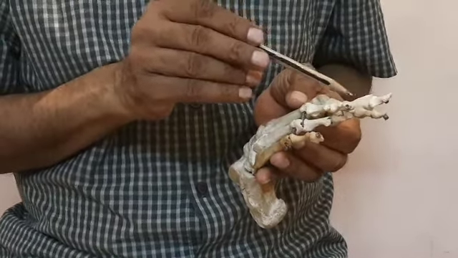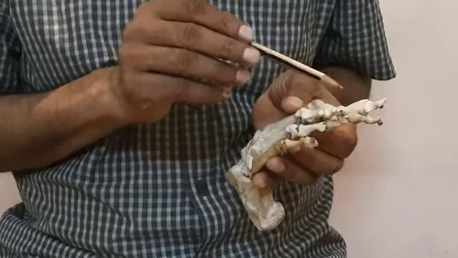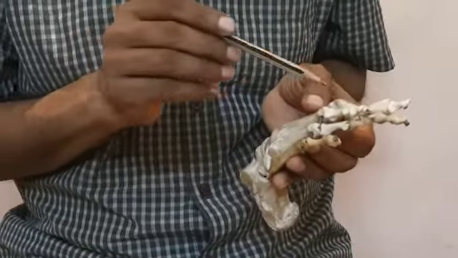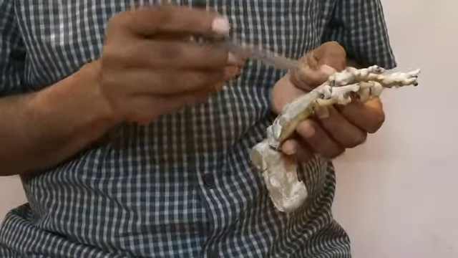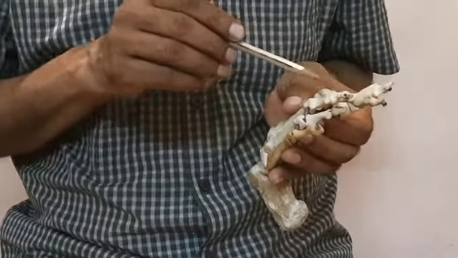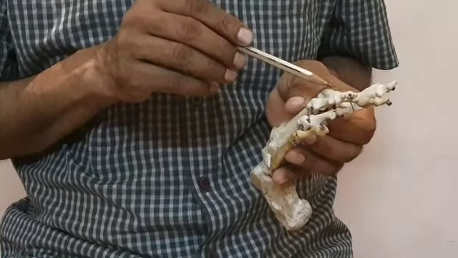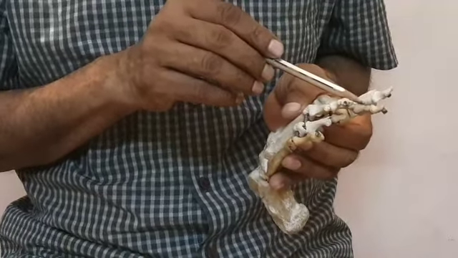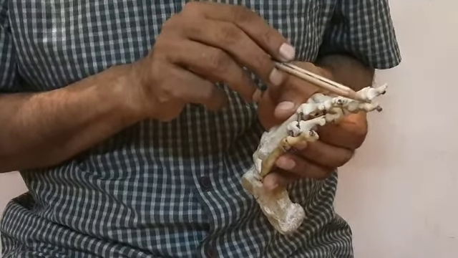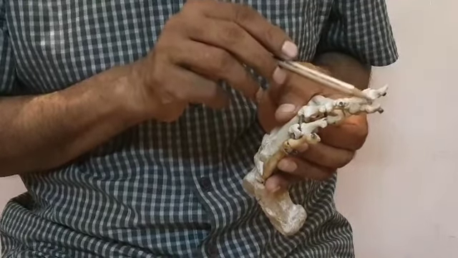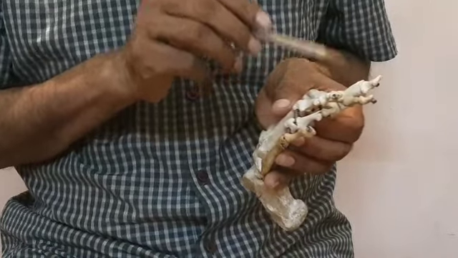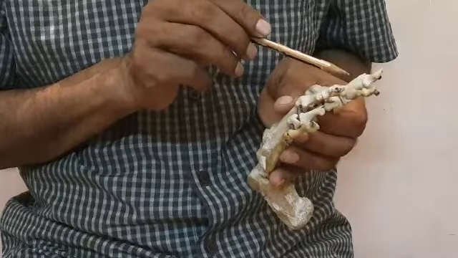See the attachments of the medial phalanx. On the dorsal aspect of the medial phalanx of the lateral four toes is attached the middle slip of the extensor digitorum longus. Extensor muscle passes dorsally, and longus muscle ultimately will be inserted into the distal phalanx. So on its way, it gives a slip, middle slip, to the base of the middle phalanx.